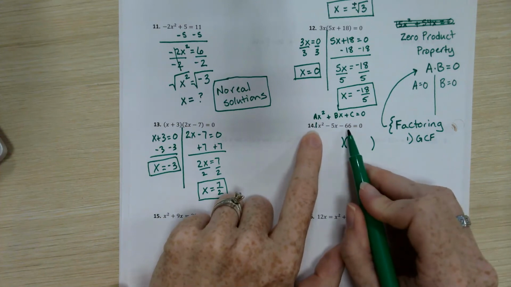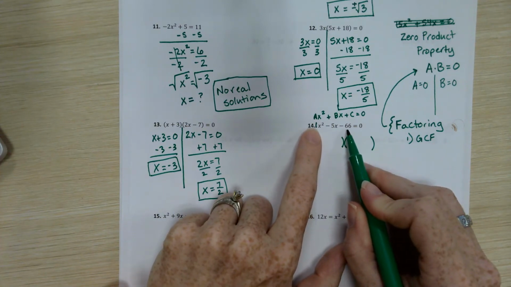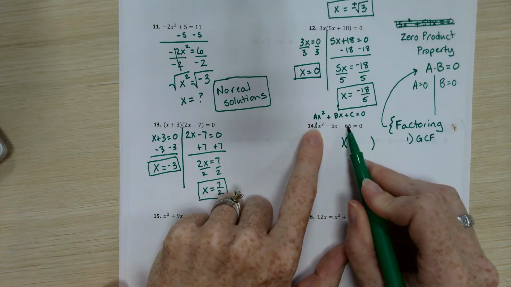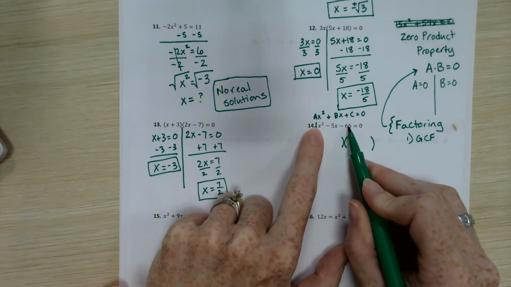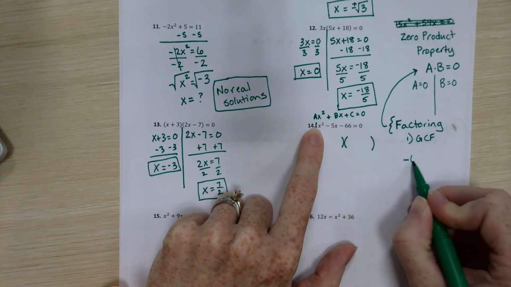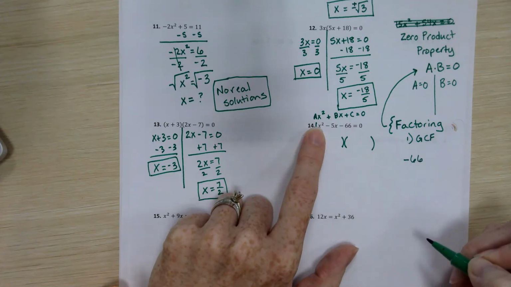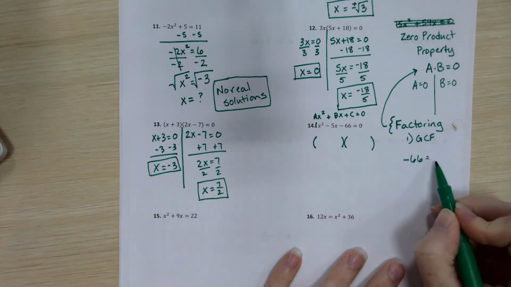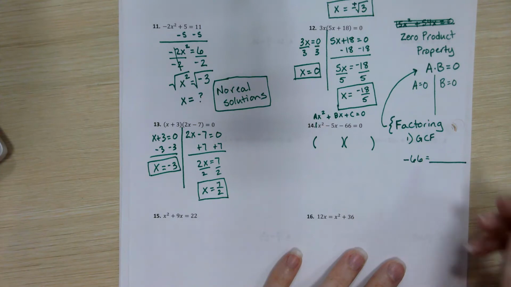What we look for is something that will multiply to be whatever product a and c make. So if I take 1, that's the a value, and c, -66, and I multiply them together, -66 is the result. So I'm looking for two things that are going to multiply together to be -66.